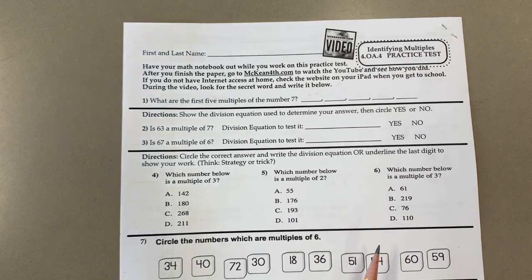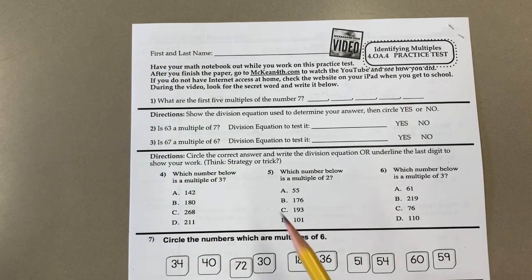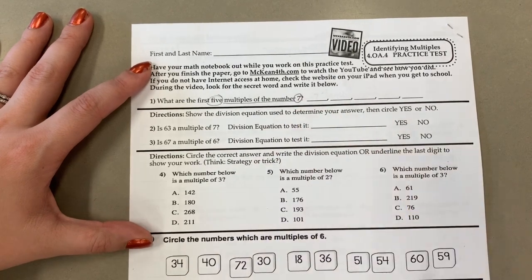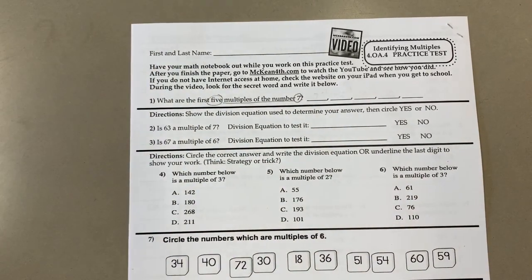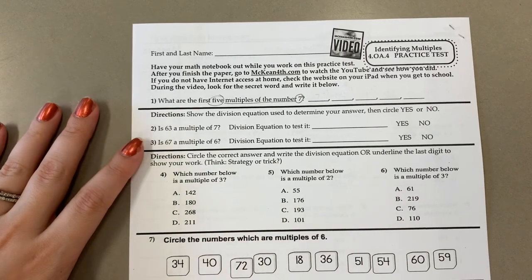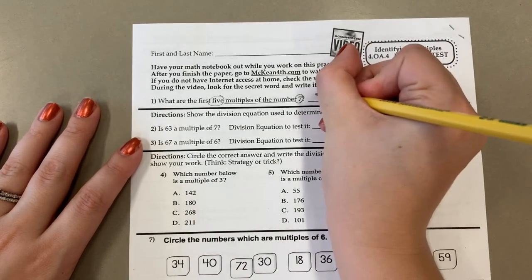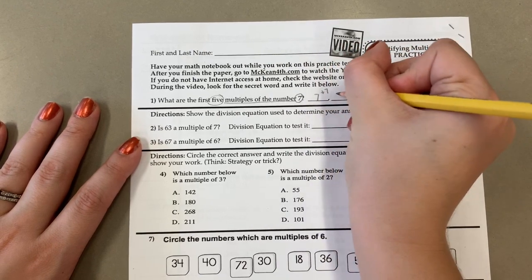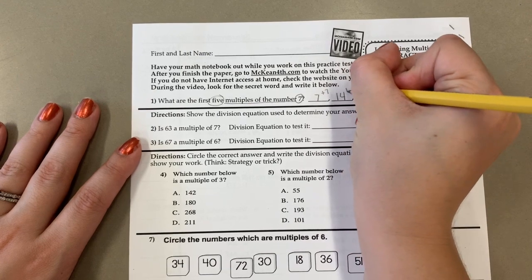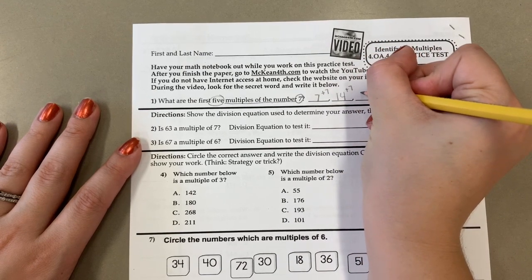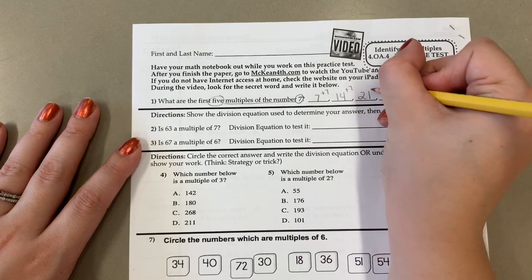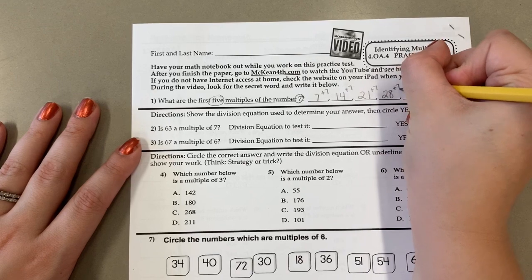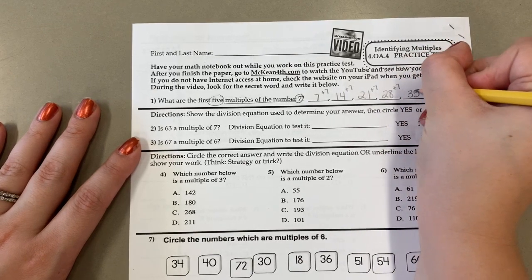Number 1 says, what are the first 5 multiples of the number 7? We're looking for the first 5 multiples of the number 7. Multiples are counting by the number. So we're going to count by 7. To count by 7, we can say 7, plus 7 is 14, plus 7 more is 21, plus 7 more is 28, plus 7 more is 35.